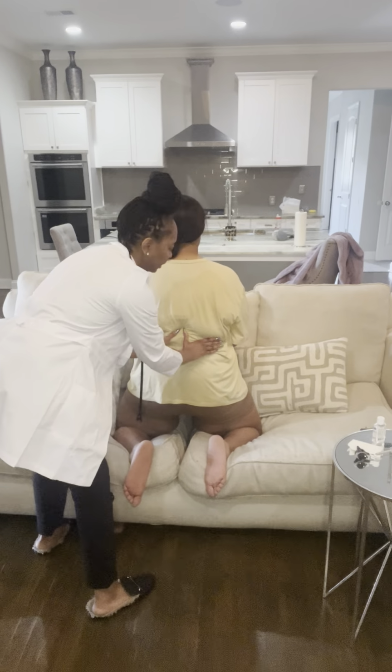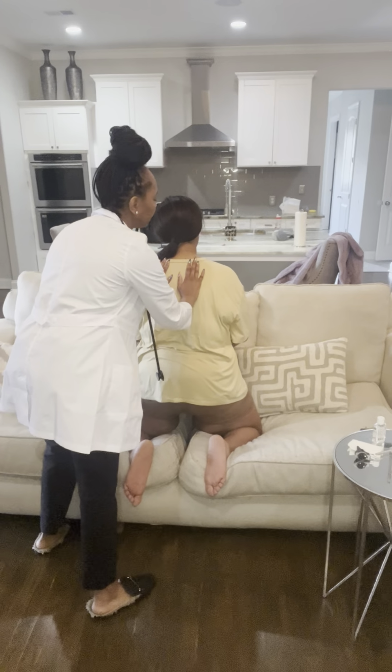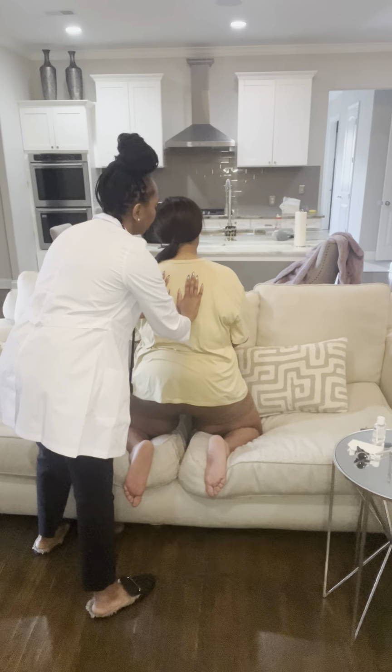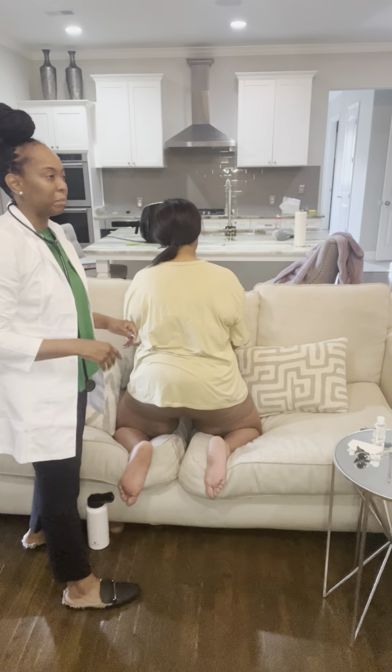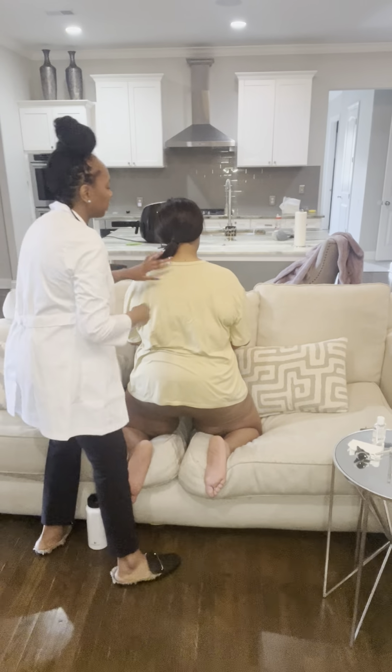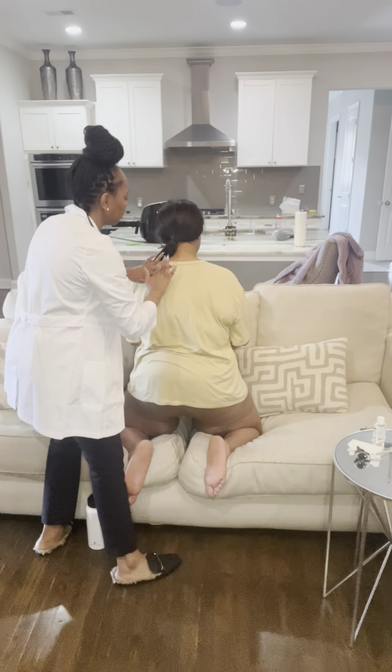Okay, so that is symmetric. I'm going to palpate for tactile fremitus. Go ahead and say 99 for me. 99, 99, 99. All right, so that was done symmetrically. The next thing I'll do is percuss the intercostal spaces. So go ahead and do that.